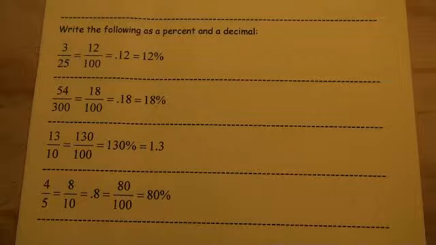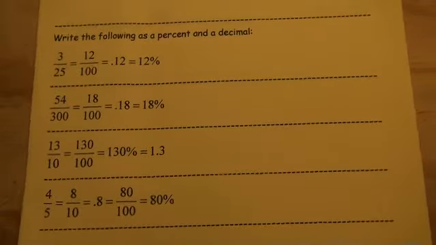Then, for the percent, multiply both the numerator and denominator by 10 to give us 130 over 100, which is 130%. Then 4 out of 5, that's easy. We can convert that to 8 out of 10, which is 8/10ths, and therefore 80 out of 100, which is, of course, 80%.